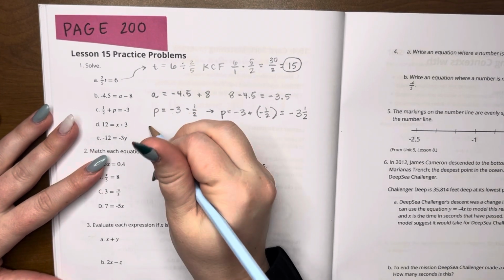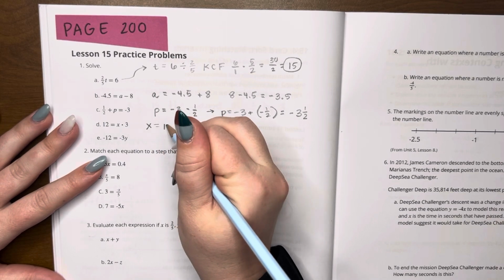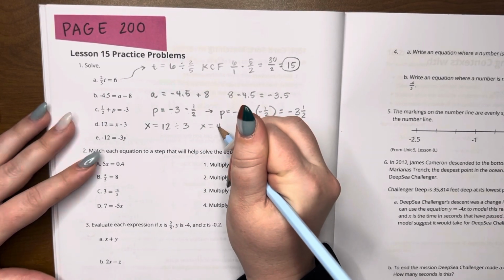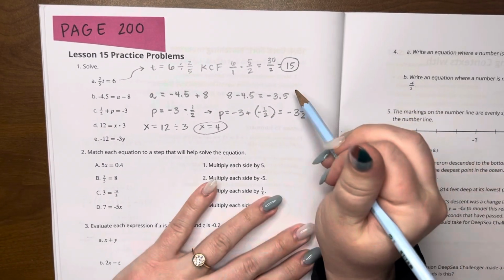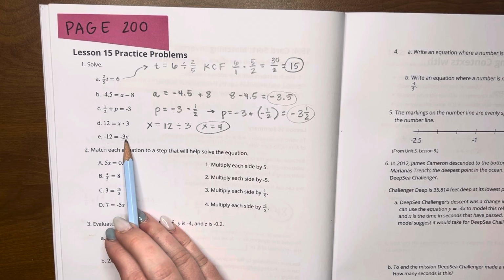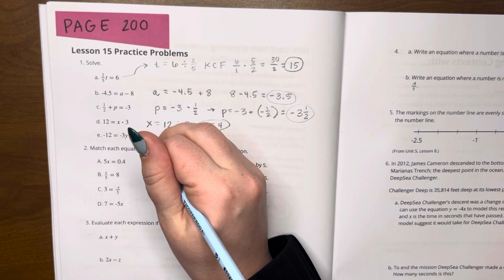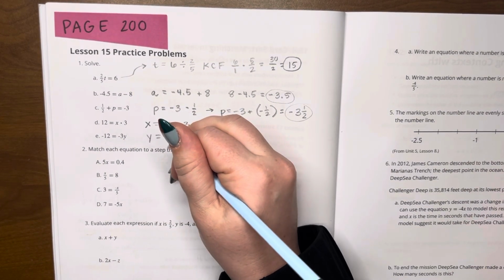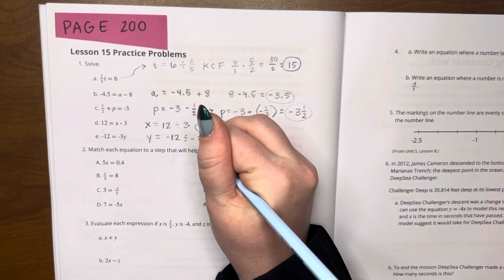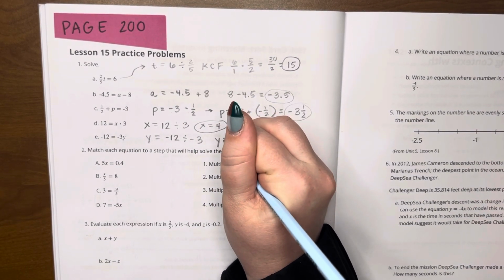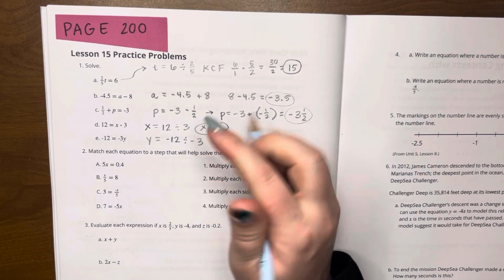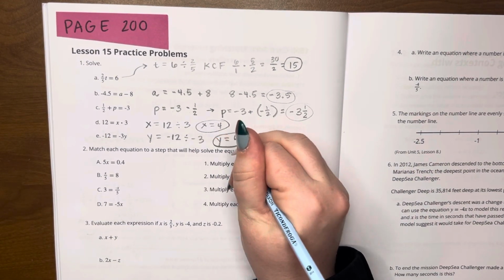Next, I have 12 equals number times 3. The opposite of multiplying by 3 would mean x is 12 divided by 3, which means x is equal to 4. And then negative 12 equals negative 3 times y, which would mean y is equal to negative 12 divided by negative 3, the opposite of multiplying by negative 3. A negative divided by a negative is a positive, and 12 divided by 3 is 4.